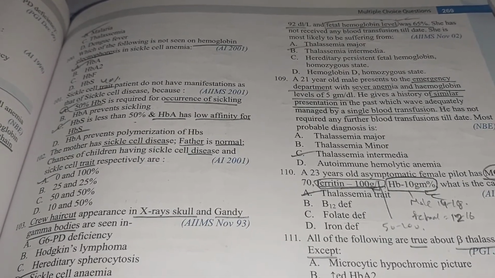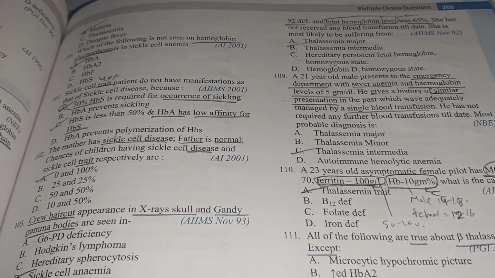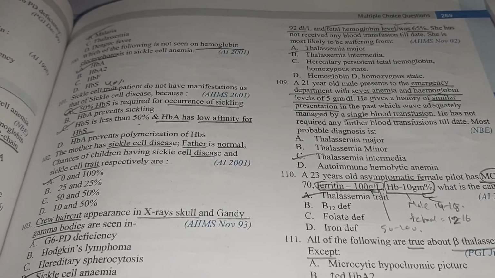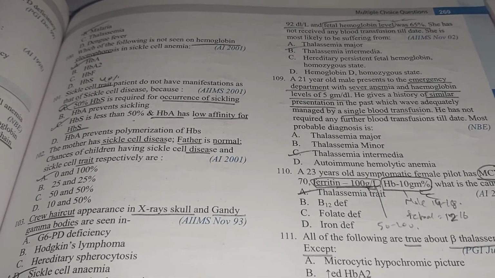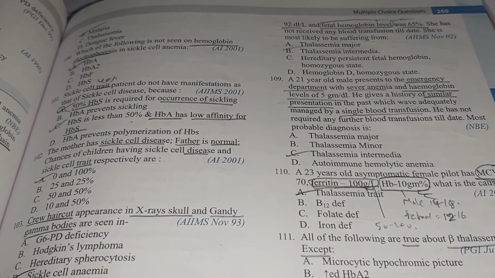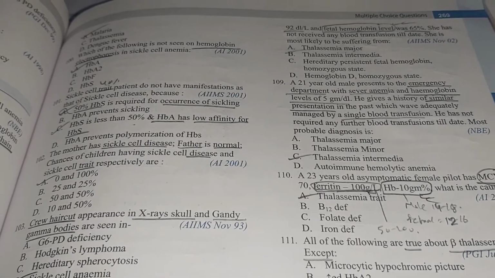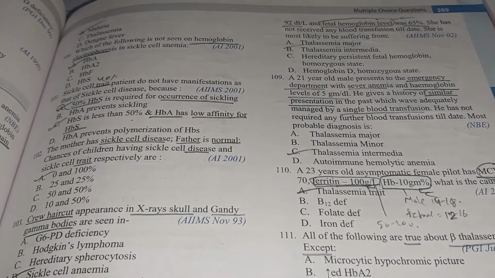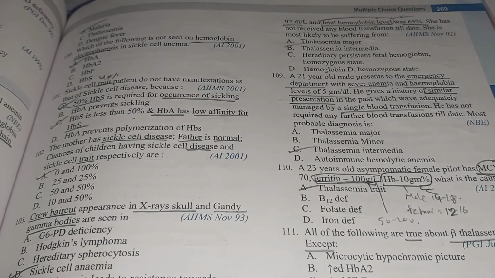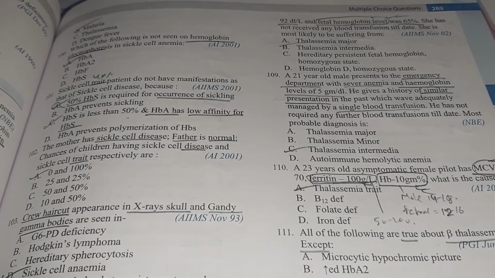So there is hemoglobin F. Hemoglobin F means fetal hemoglobin, alpha 2 gamma 2, and that is increased. And there are options, major and intermediate. Beta thalassemia major is always transfusion dependent, with lifelong blood transfusion, so it is ruled out, and thalassemia intermedia is the answer.